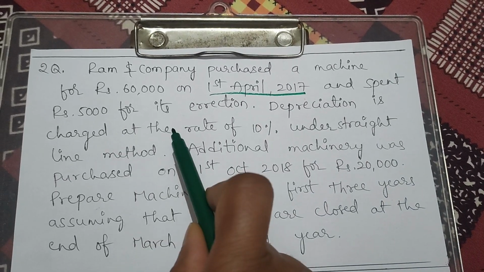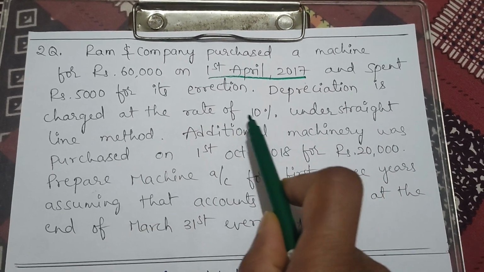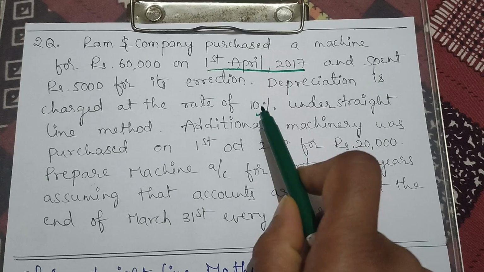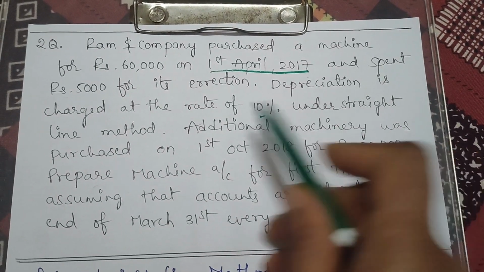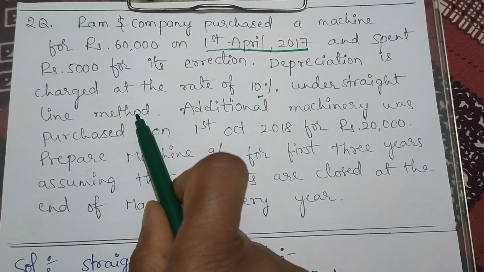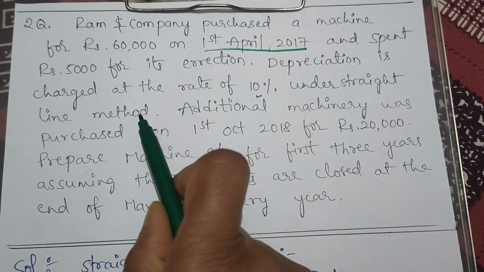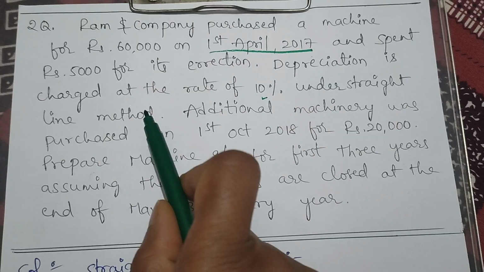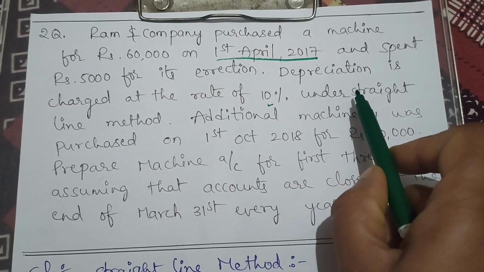Depreciation is charged at the rate of 10%. So depreciation rate is 10% under straight line method. They are using straight line method, means fixed installment method. We can also call it original cost method.